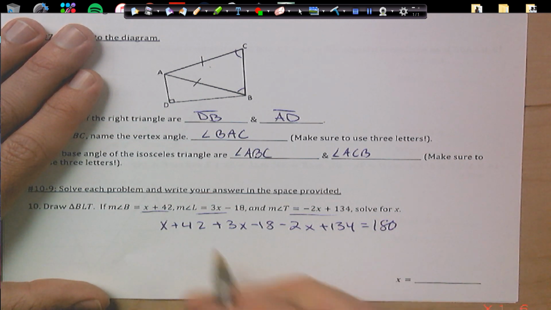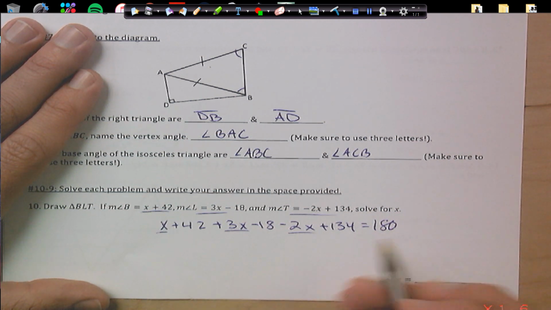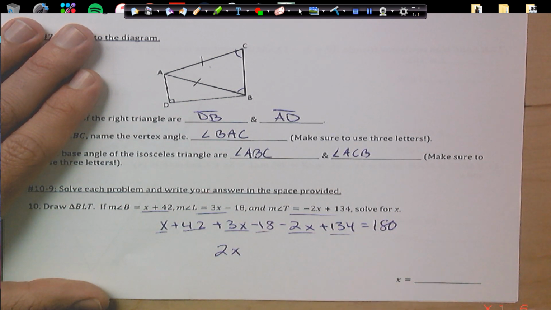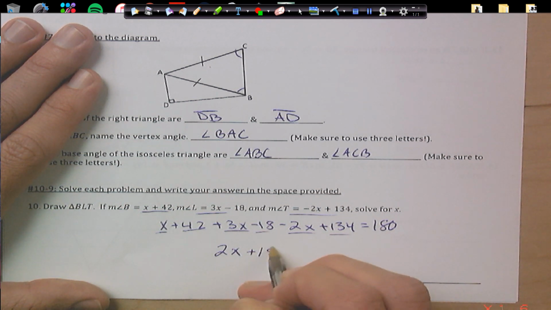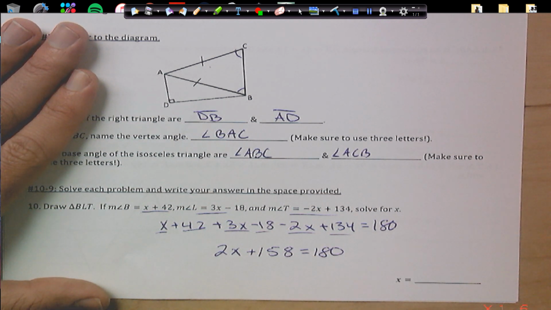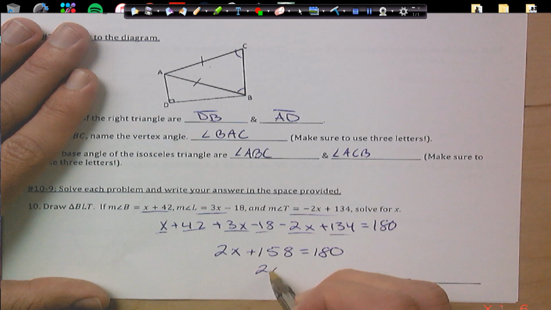I want to go ahead and combine like terms. x, 3x, and negative 2x is going to give me 2x. 42, negative 18, and 134 is going to give me 158, which equals 180. I'm going to go ahead and subtract 158 from both sides to give me 2x equals 22, and x equals 11.